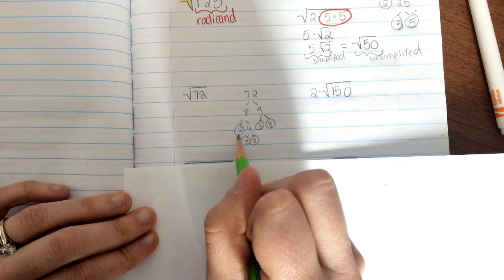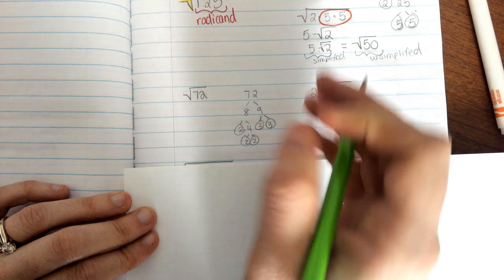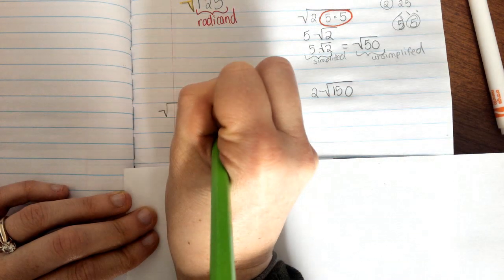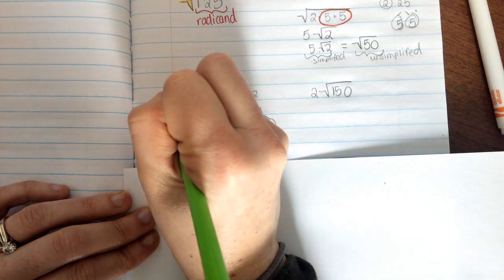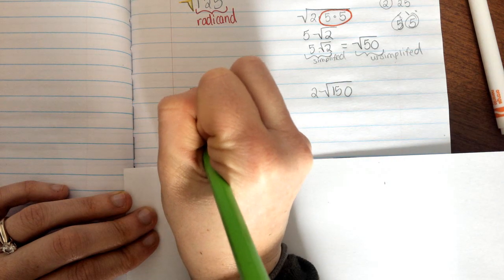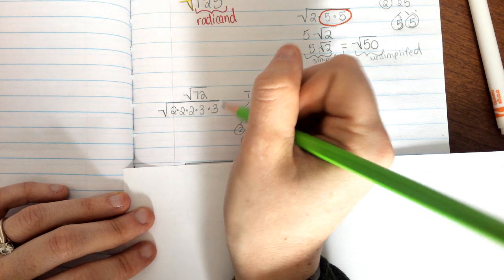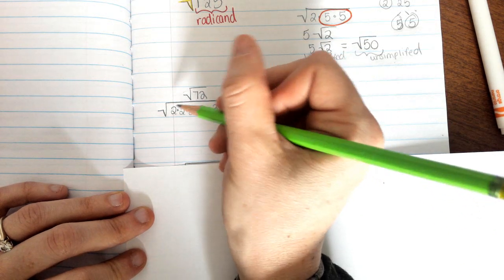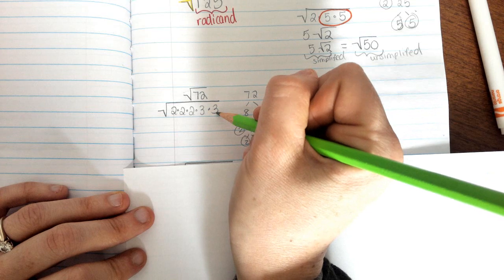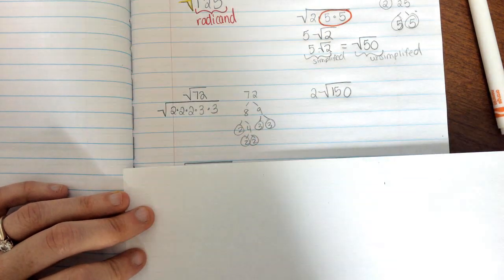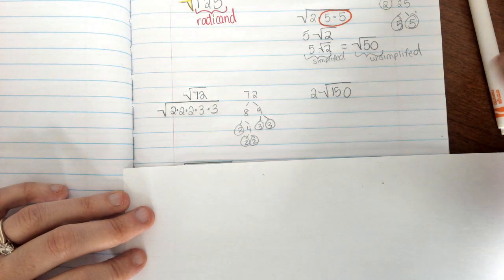I like to put them in order from least to greatest, so I have 3 2s and 2 3s. And this product here should equal 72. So if I do 2 times 2 times 2 times 3 times 3, that's going to be 72. You have to make sure, because sometimes we forget them.